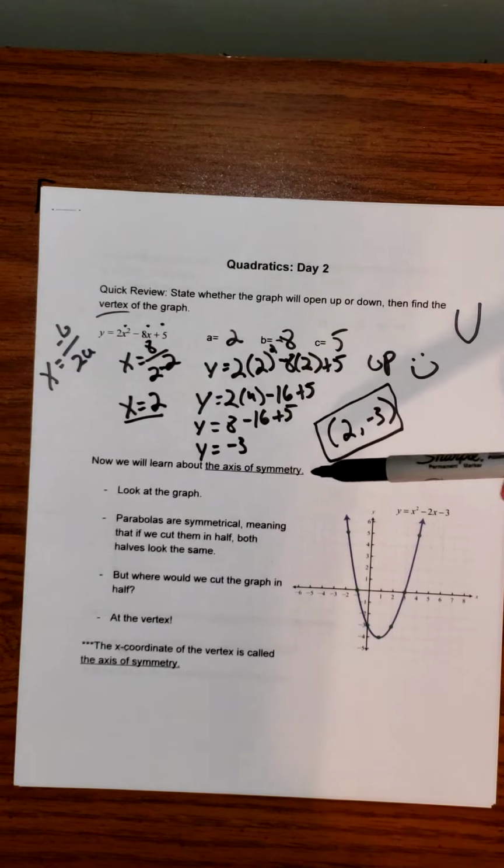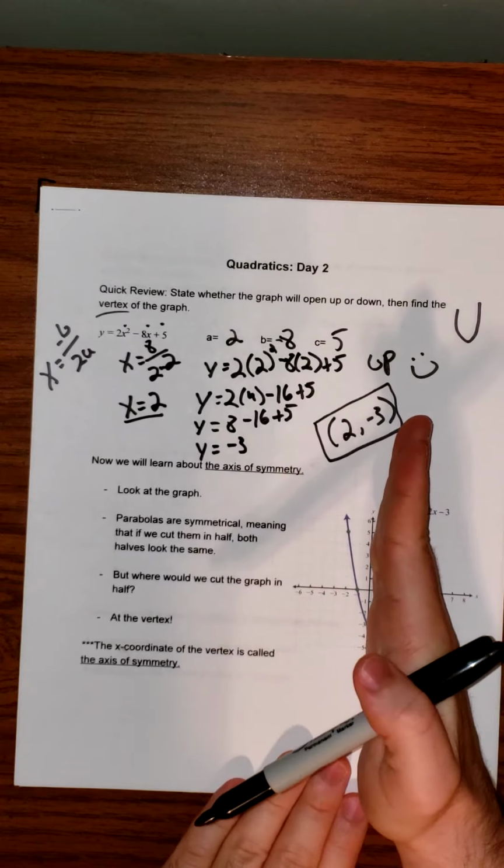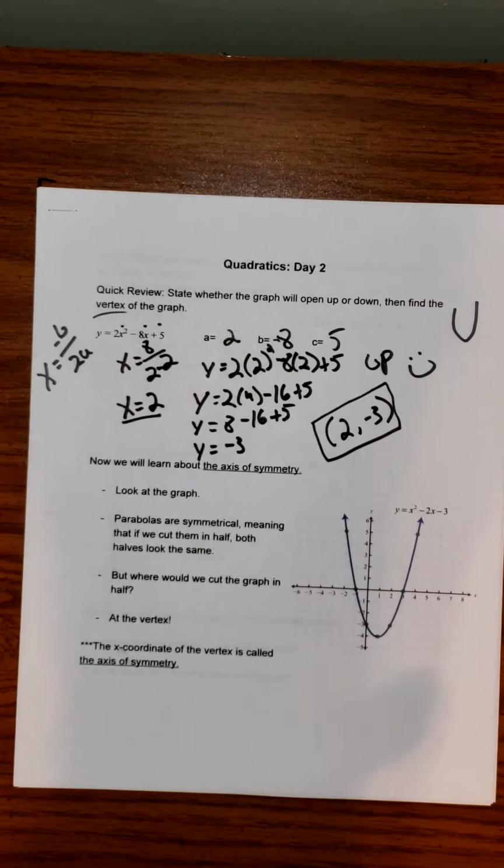Now we're going to learn about something called the axis of symmetry. So symmetry is exactly what it sounds like, right? When something is symmetric, it means that something on one side is the same as something on the other side, kind of like a mirror. So if you notice this parabola, parabolas are symmetric. If I would cut this in half, it would look the same on this half as it does in that half. So the axis of symmetry is just wherever that cut is going to happen, which makes it symmetric, okay?